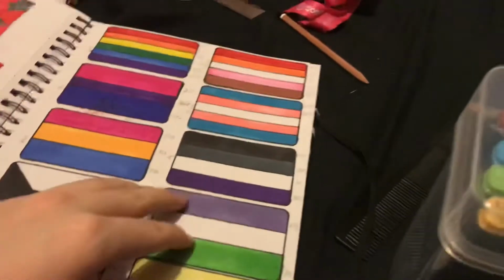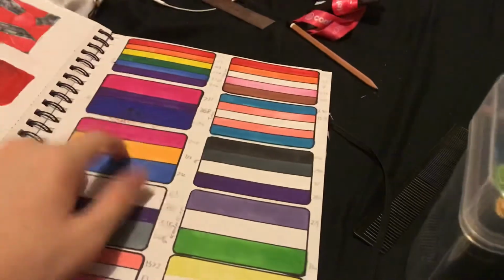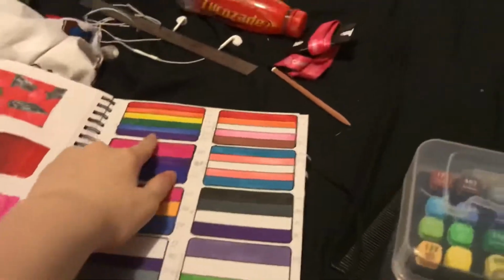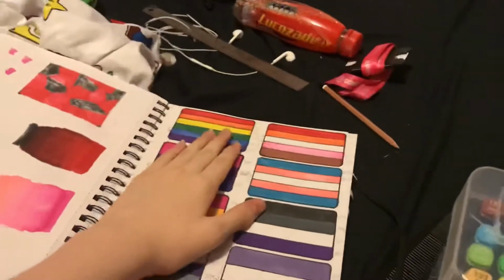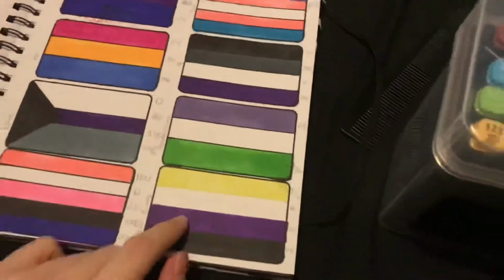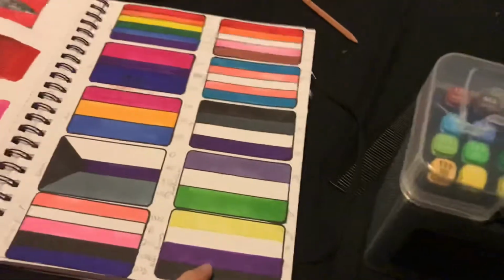Melon yellow looks like here. It's on the pansexual flag. Standard yellow is up here, of course. Standard yellow is on the gay flag. And then you've got yourself bright yellow, which is down here on the non-binary flag.